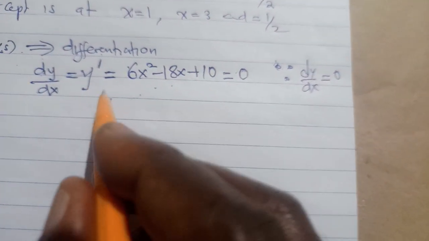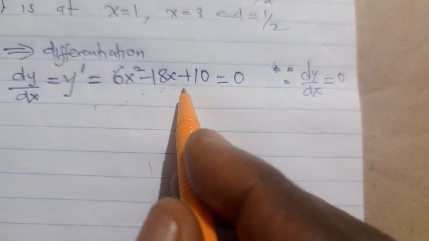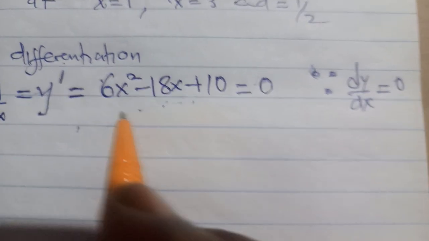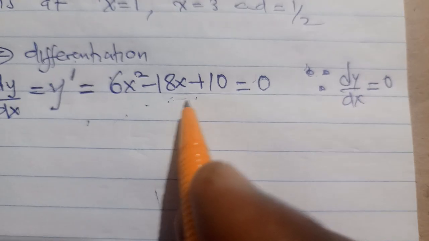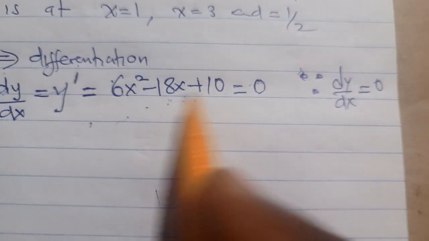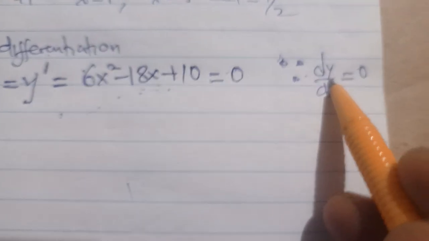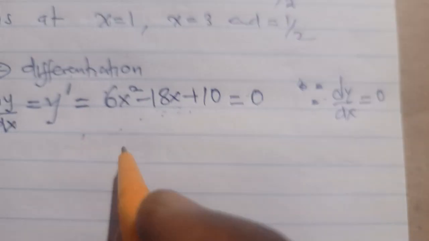So we solve this equation that we've gotten from the differentiation. This equation is the gradient function equated to 0, and we equate to 0 because at a turning point dy/dx is equal to 0.